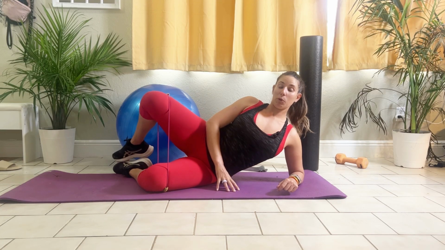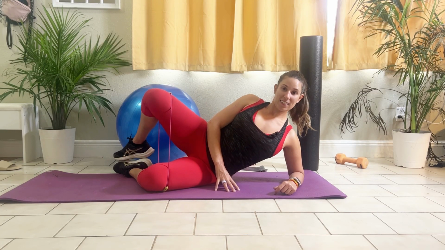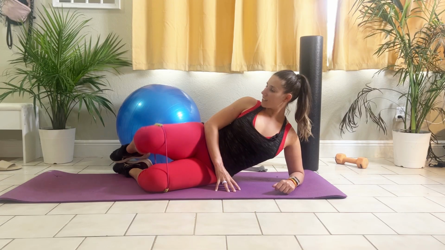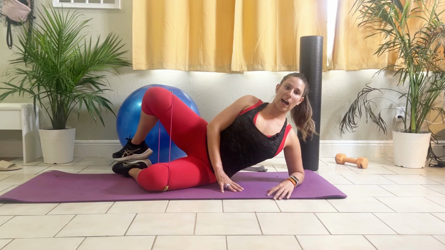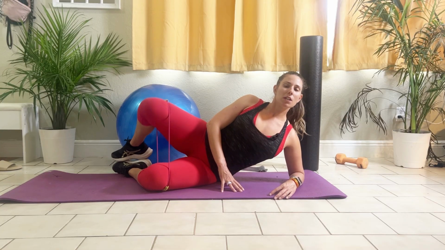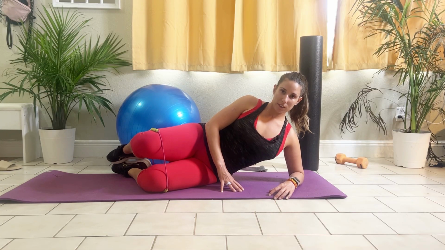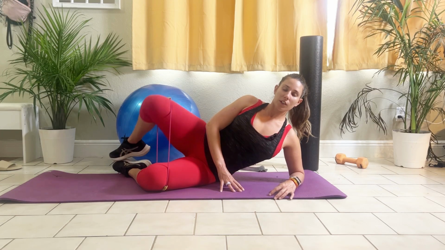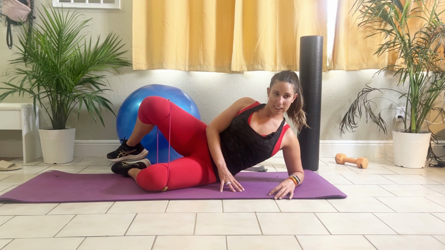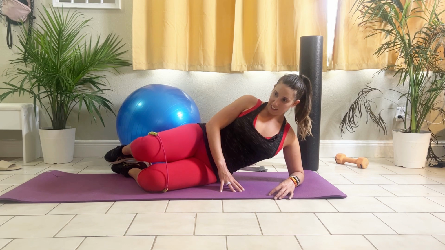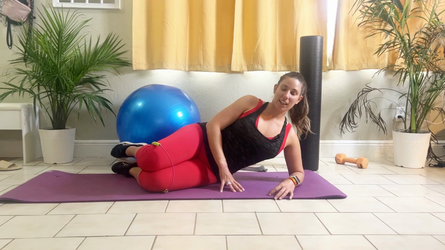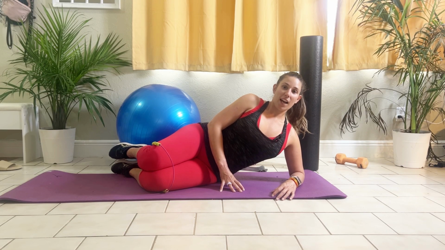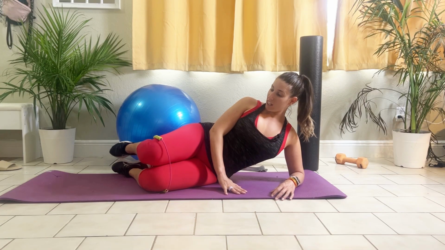And again, pull for 10. For 5, 4, 3, 2, 1. Hold and release nice and slow. One more. We'll allow ourselves a little break in between. And then we should be ready to go. 10 more.